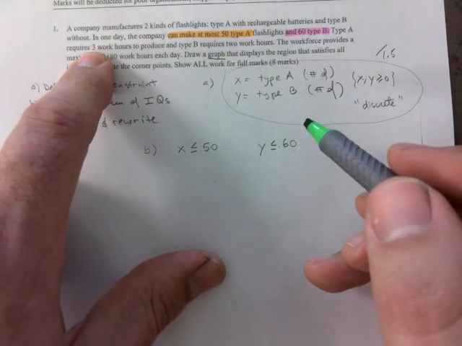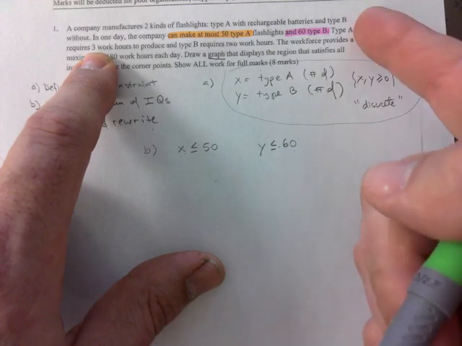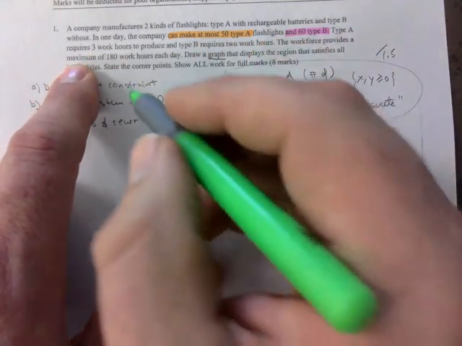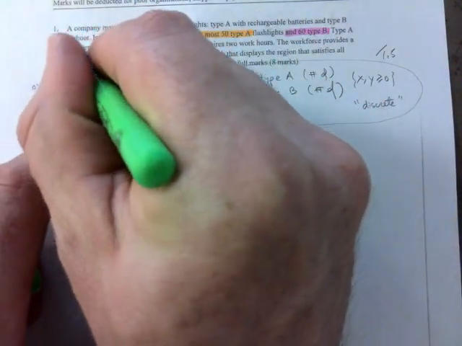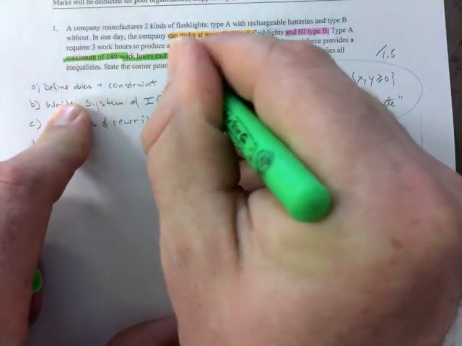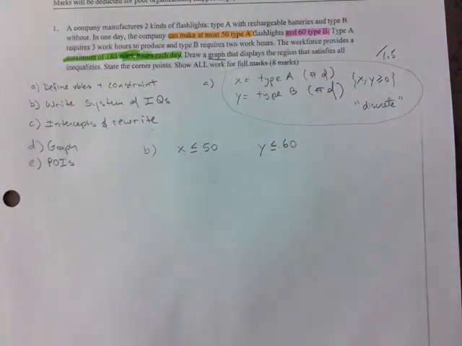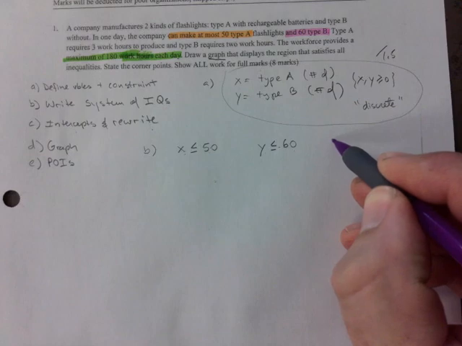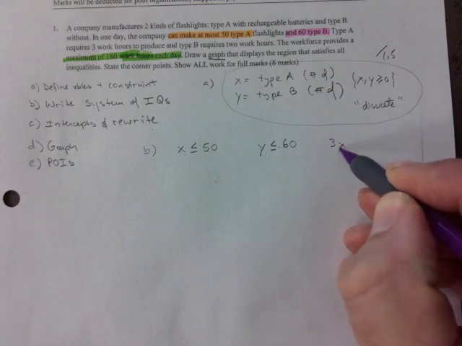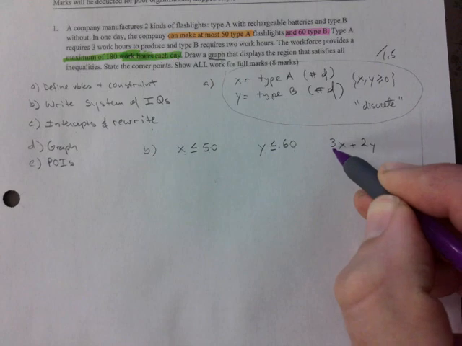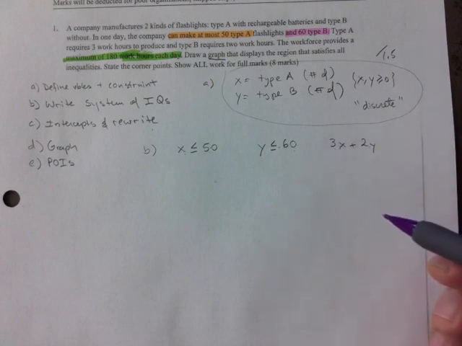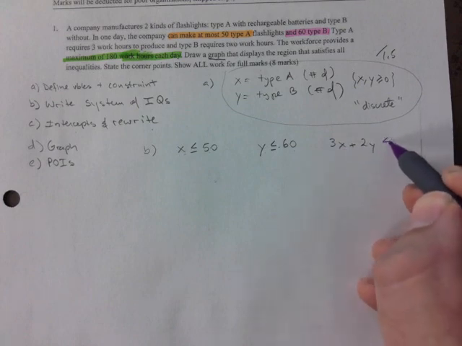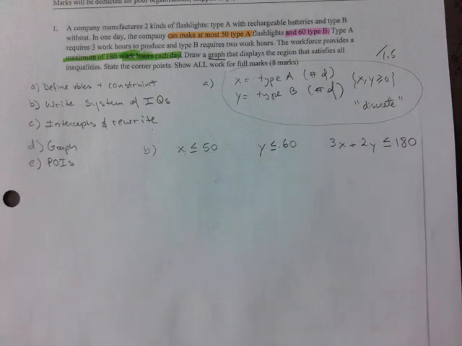It's 3 hours to produce type A, sorry, and type B is 2 hours. The workforce provides a maximum of 180 work hours each day. So that is my third restriction. I'm going to say this one goes 3x plus 2y. That's hours, I'm just checking if everything is an hour. So that's less than or equal to 180.